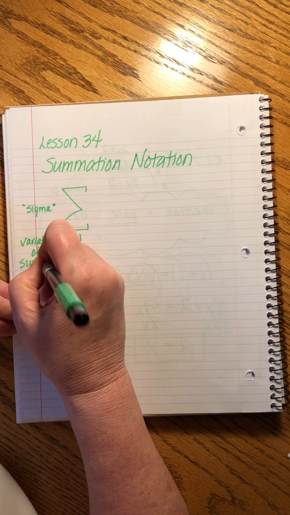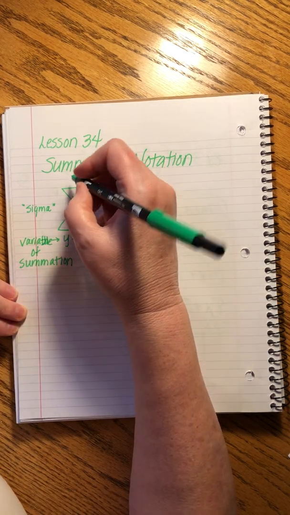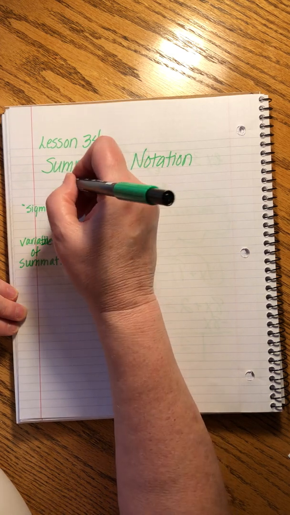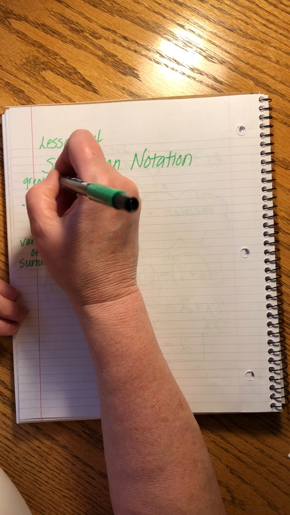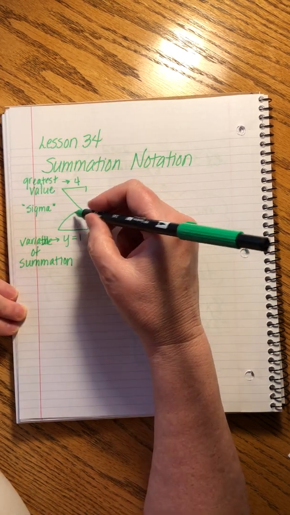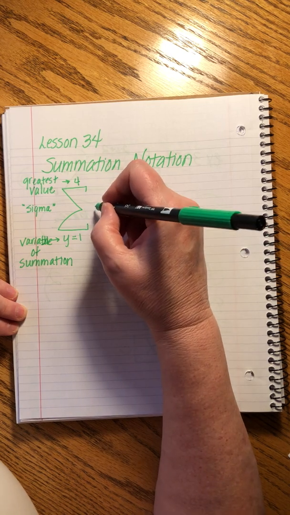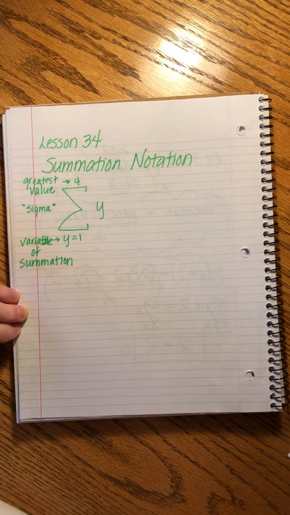That sounds really fancy. Don't worry, it's not hard. Up here, we have what we call the greatest value. And then written here to the right of the sigma is what we call a typical element.